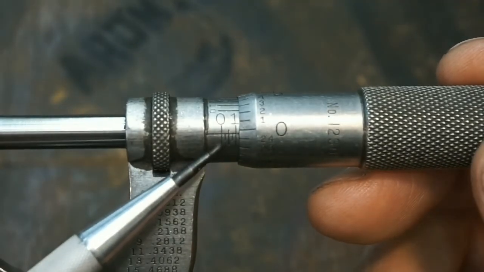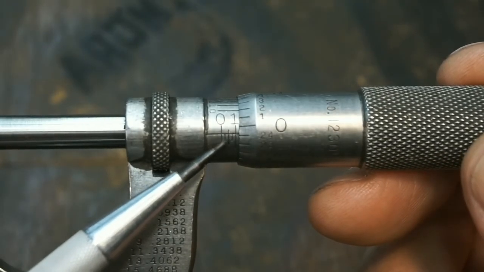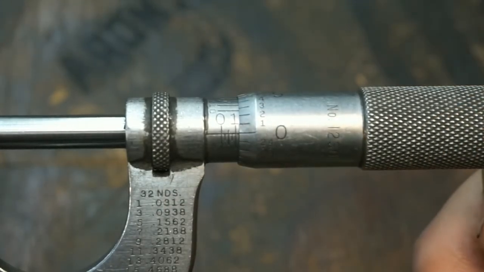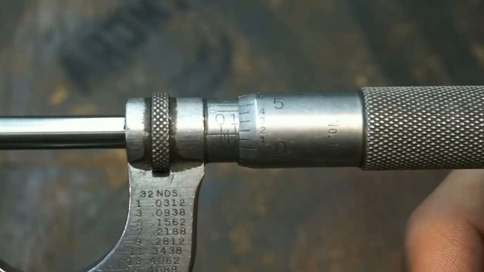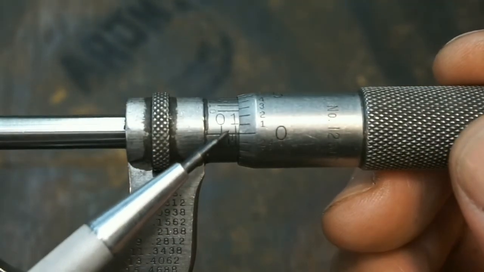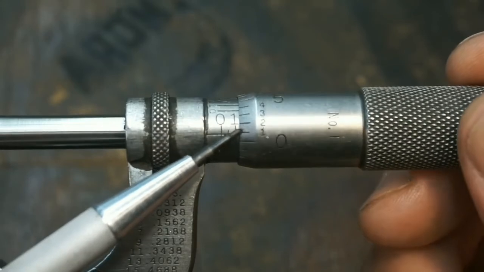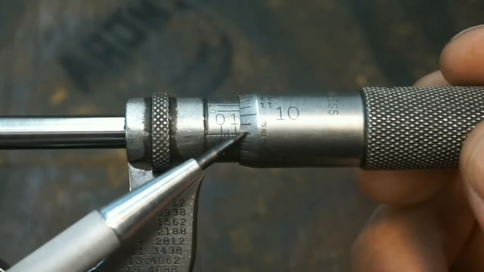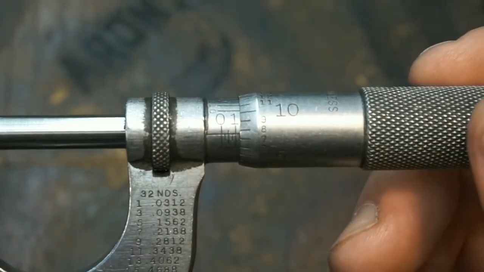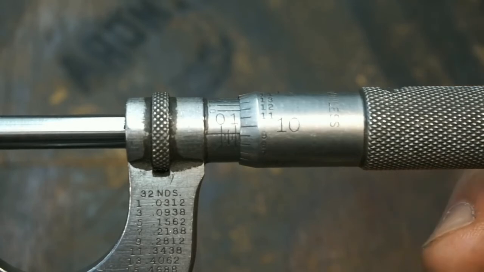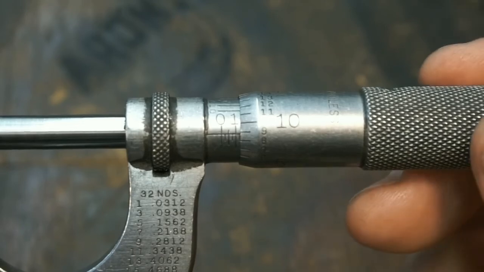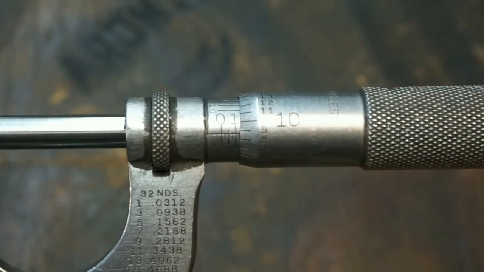On the bottom there of the barrel, you'll see each line is 25 thousandths. So each time you go around, so right there we're at 125 thousandths of an inch, 126, 127. So you add up the top line and the bottom line, and then whatever division that you're on the barrel here, lined up with the center horizontal line, that you add that together for your total measurement. So if we was to be measuring that right there, all right, so that would be 134 thousandths right there.